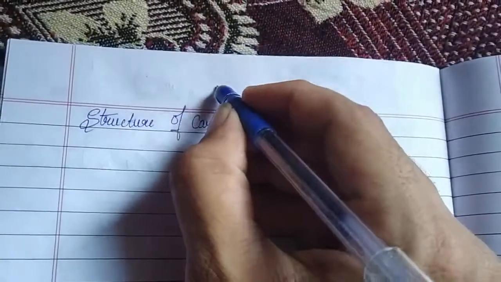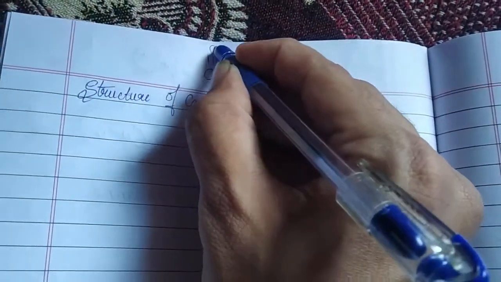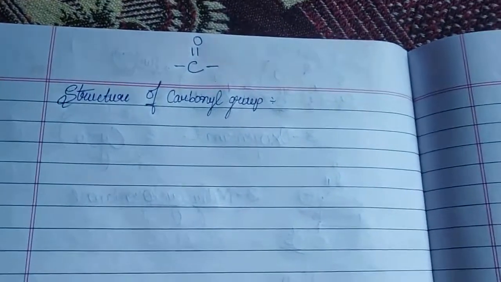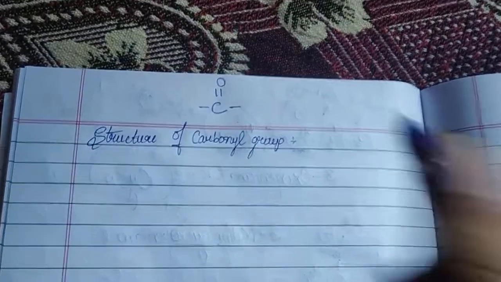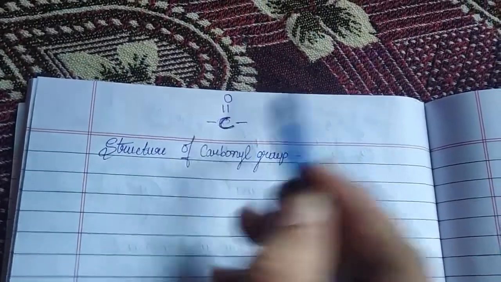Of course, I will write a C. I will write a double bond with oxygen and two other bonds. Yes. So here we are going to study what type of hybridization this carbon is undergoing.